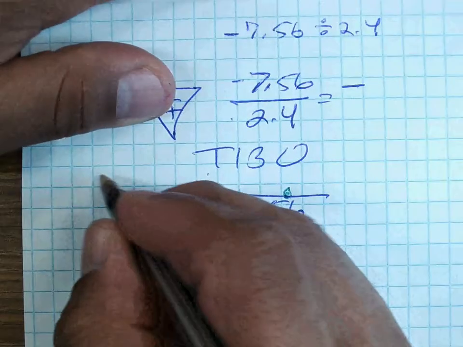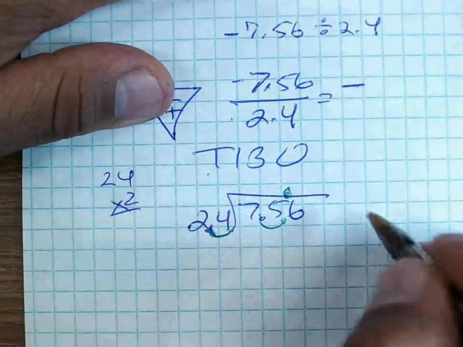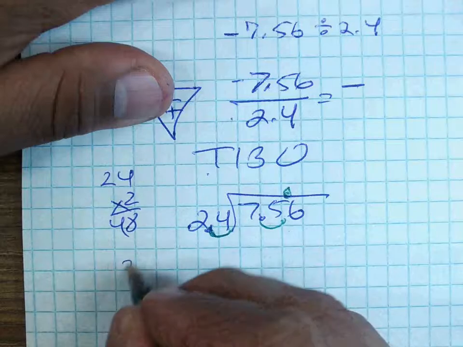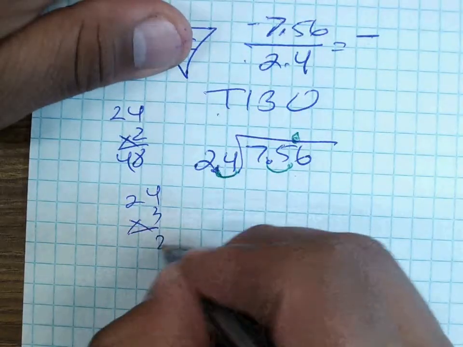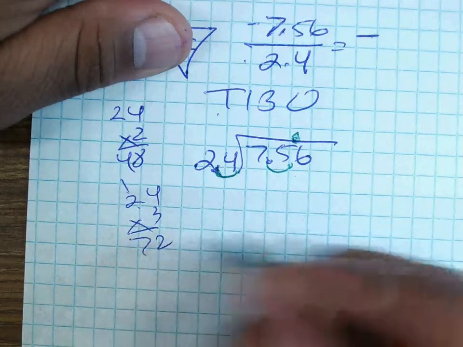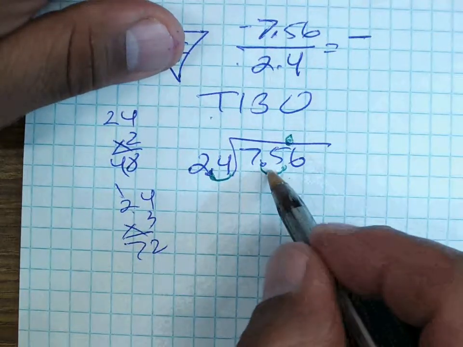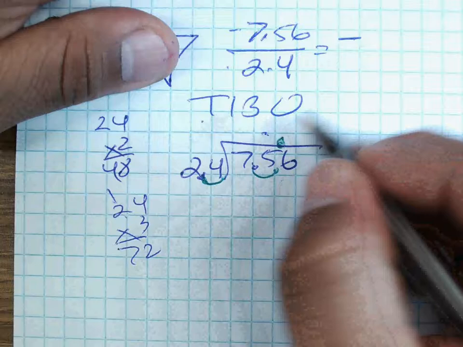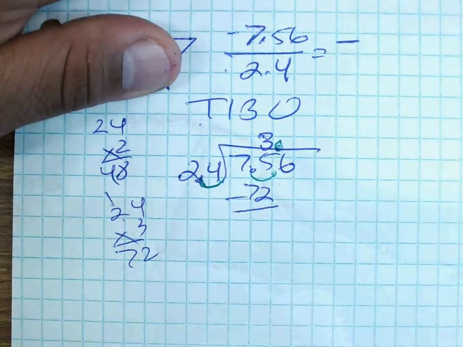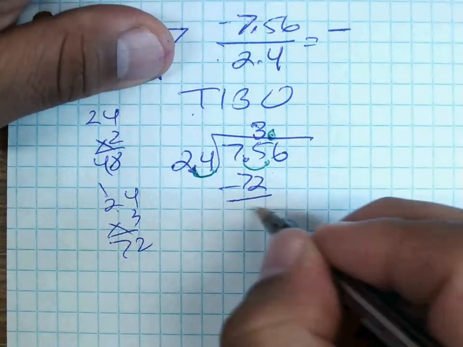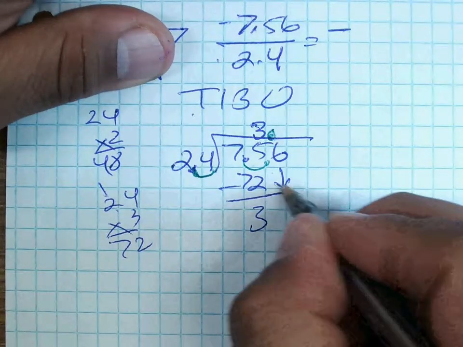Well, you can just try, okay, 24 times 2, that gives me 48. 24 times 3, it's 12. 3 times 2 is 6, plus 1 is 7. 72, that's pretty close, so I'm going to use 3. Okay, and it's 72. 75 minus 72 is 3. You bring down the 6.